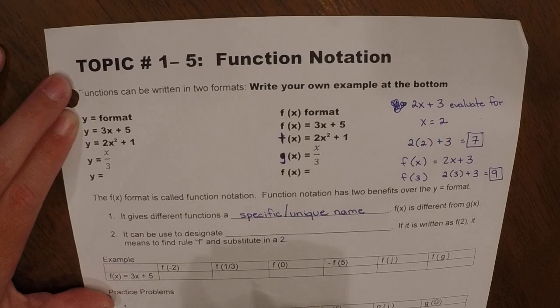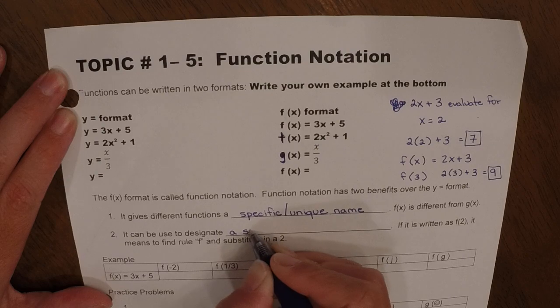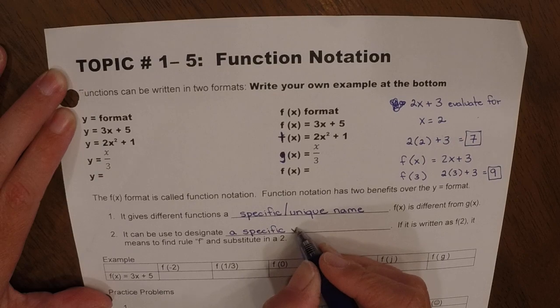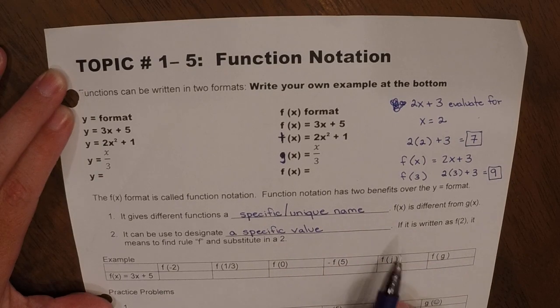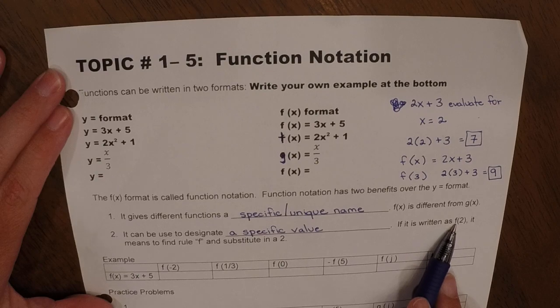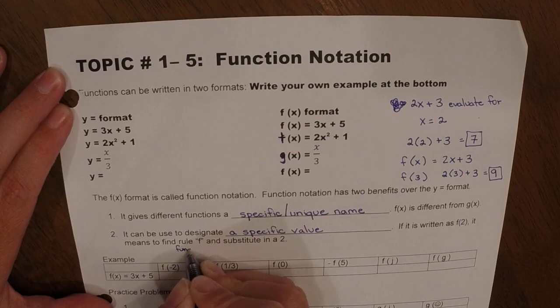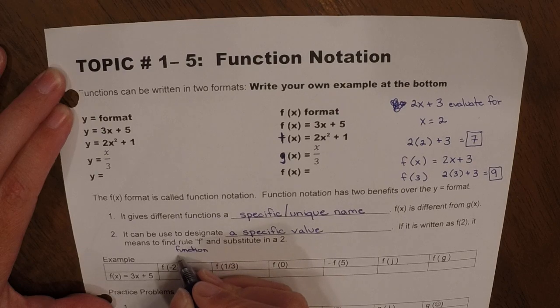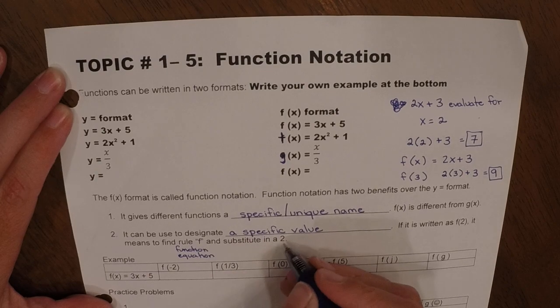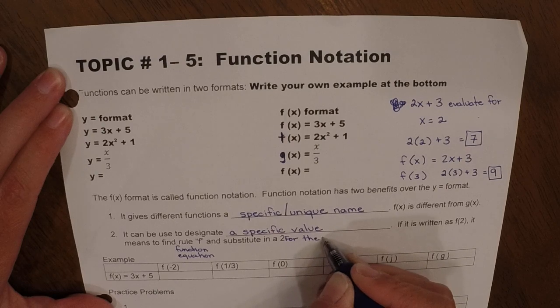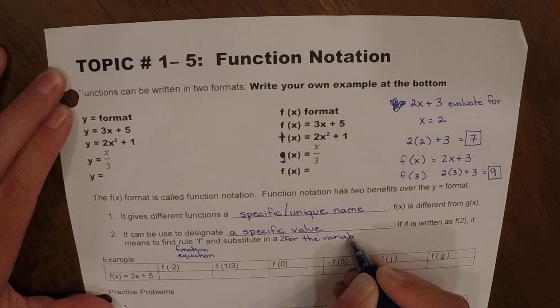And then it can be used to designate a specific value. So again, if it's written as f at 2, it means find the function f, so the rule, or another word for that would be the equation, named f, and substitute in a 2 for the variable, which is what we were just talking about.